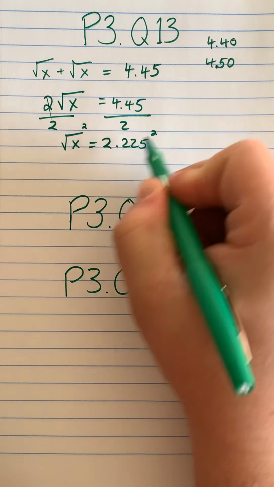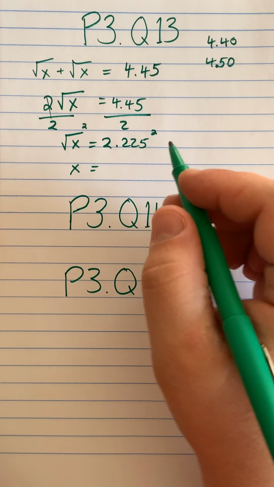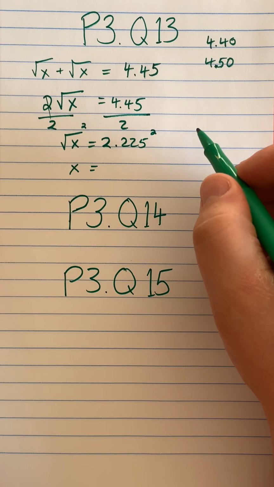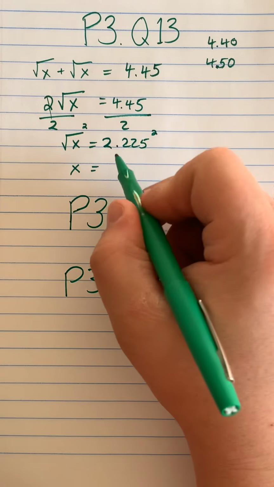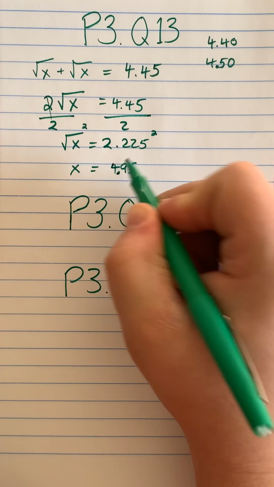So I'm going to square both sides, and when you're trying to square something, it's like the little x with a little 2 up in the right hand corner, and you're going to get something in the neighborhood of 4.95.